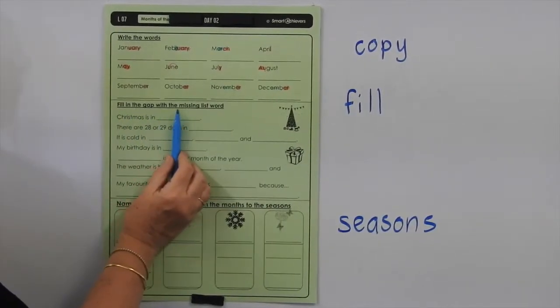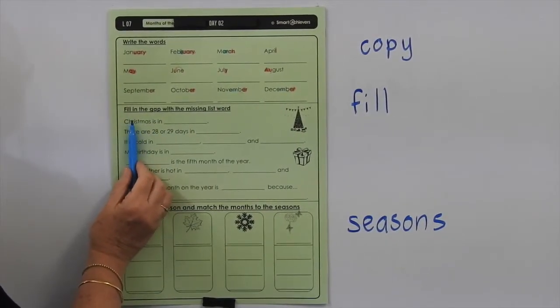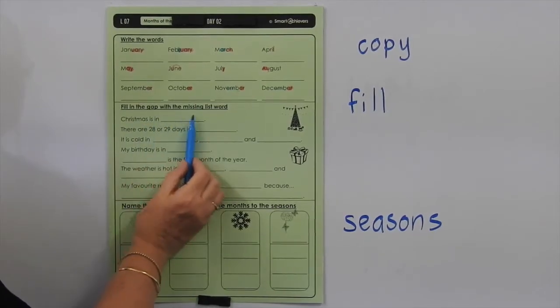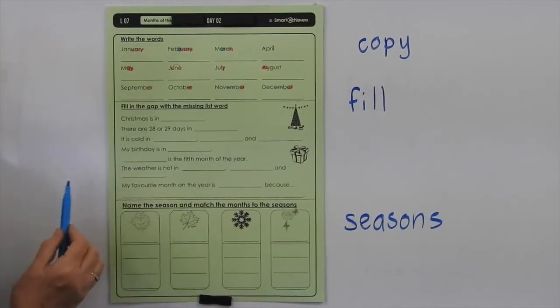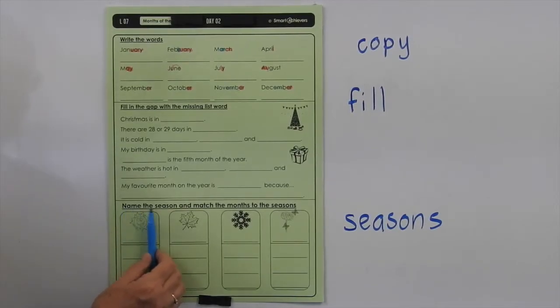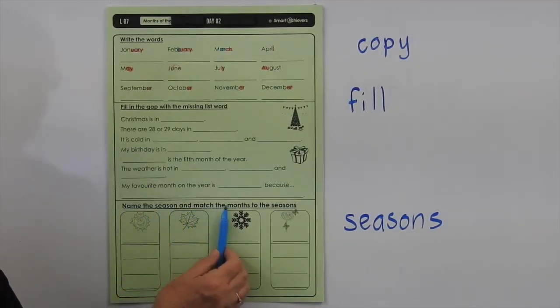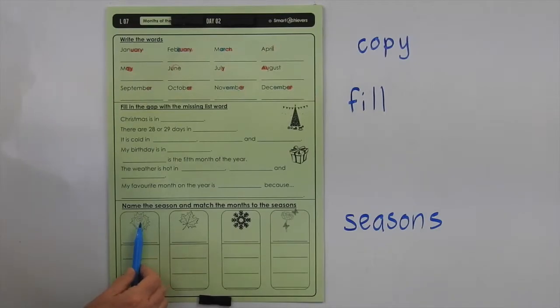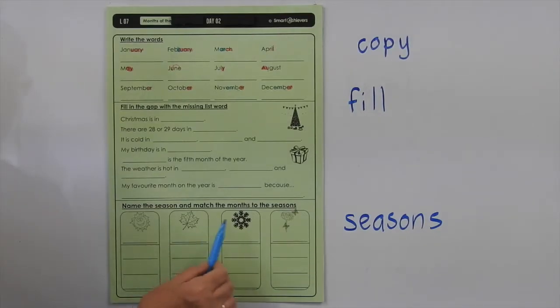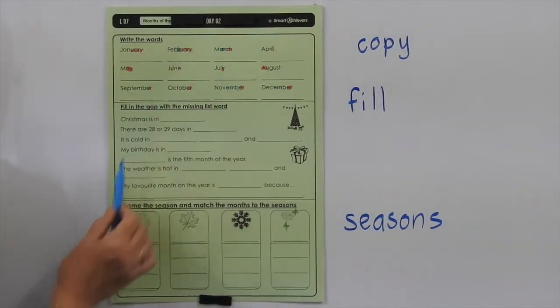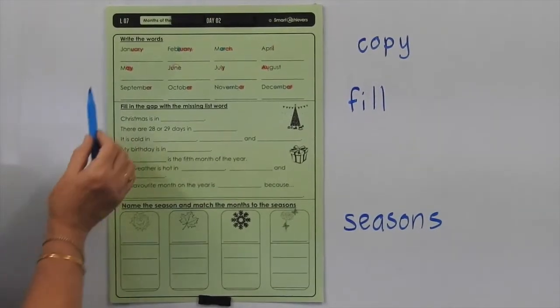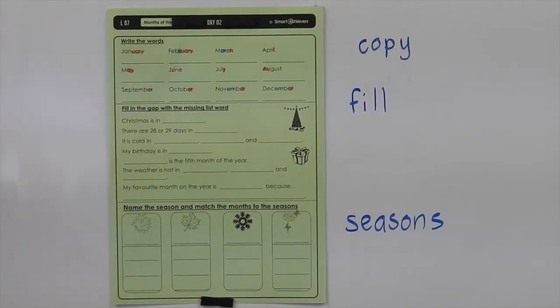But let's have a look at what you have to do here. You have to fill in the gap with the missing list word. So Christmas is in, so you can have a group discussion if you get stuck on some of these answers. And then name the seasons and match the month to the season. So you'd have to put summer, autumn, winter and spring, and then you have to list the months that would be in each of those seasons down here, so you can refer up to the top.